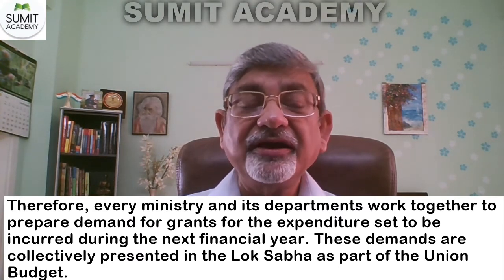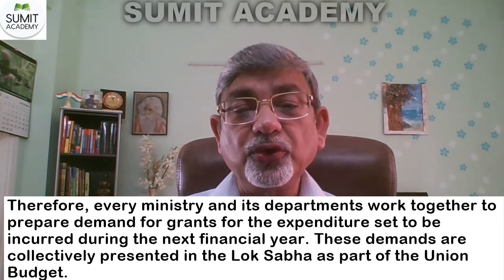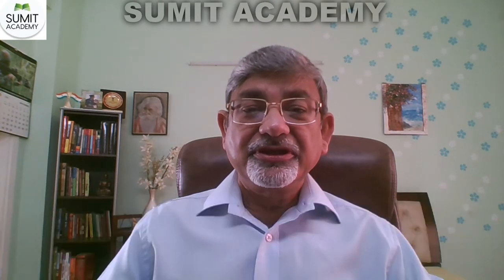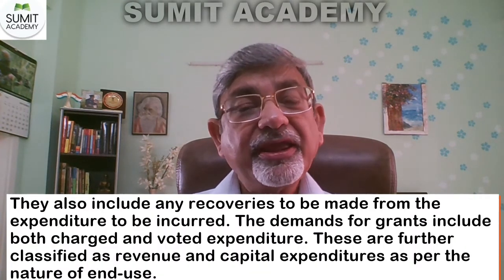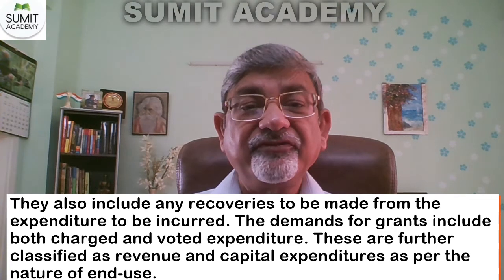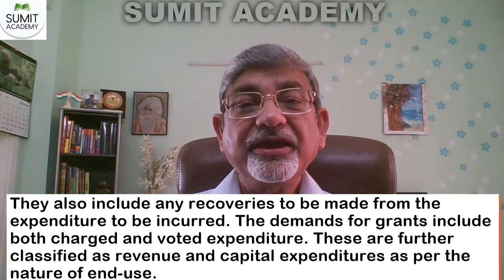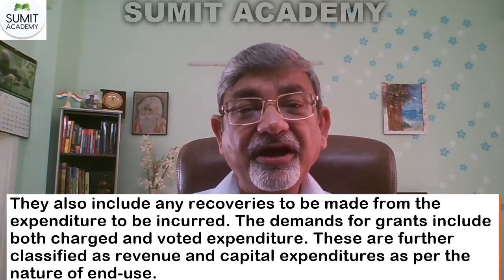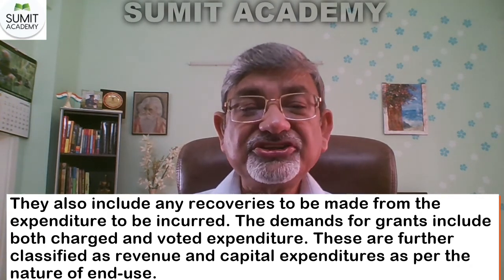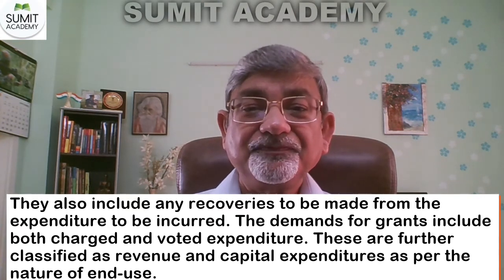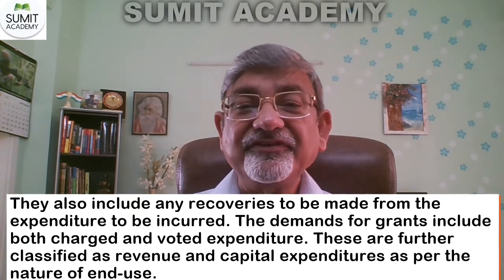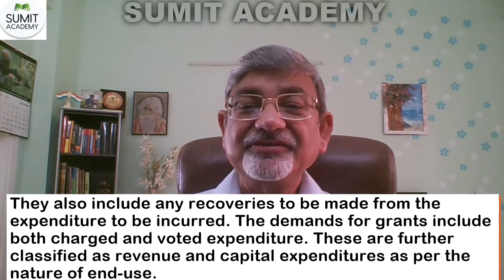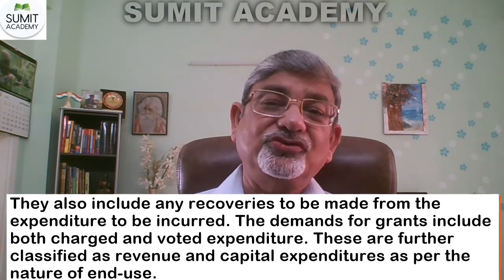These demands are collectively presented in the Lok Sabha as part of the Union Budget. They also include any recoveries to be made from the expenditure to be incurred. The demands for grants include both charged and voted expenditure. These are further classified as revenue and capital expenditures as per the nature of end use.